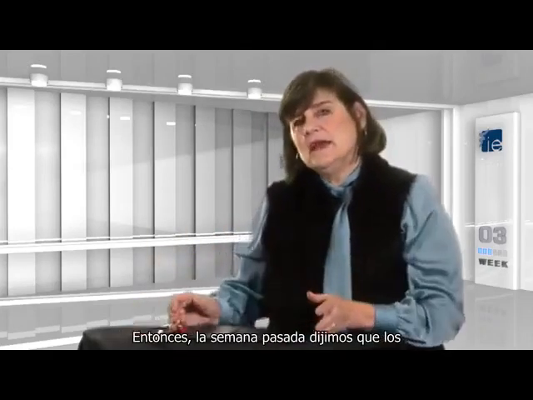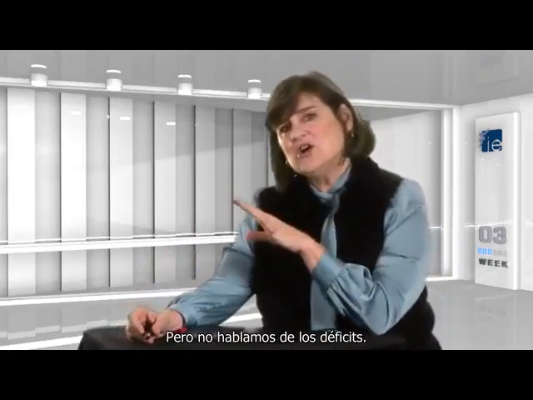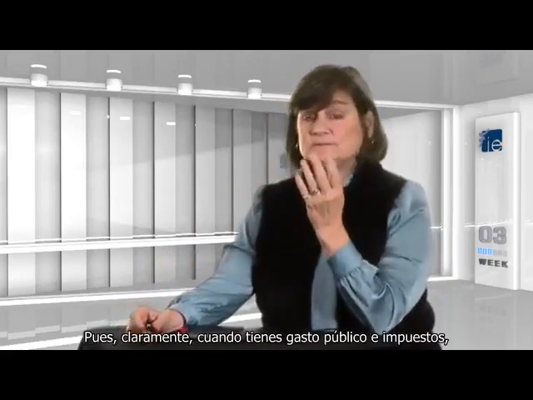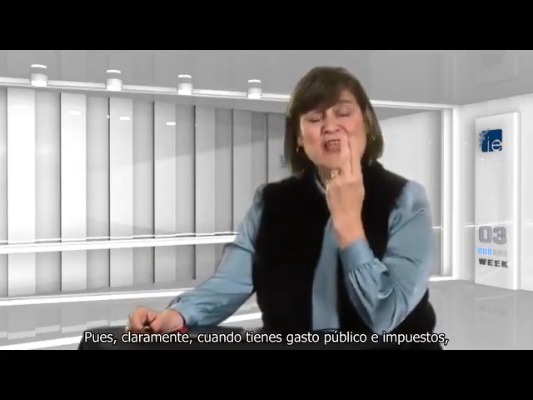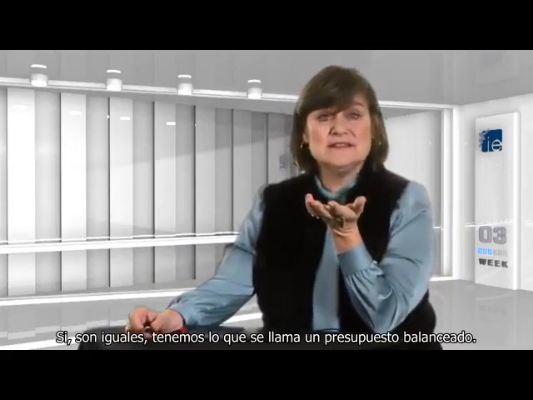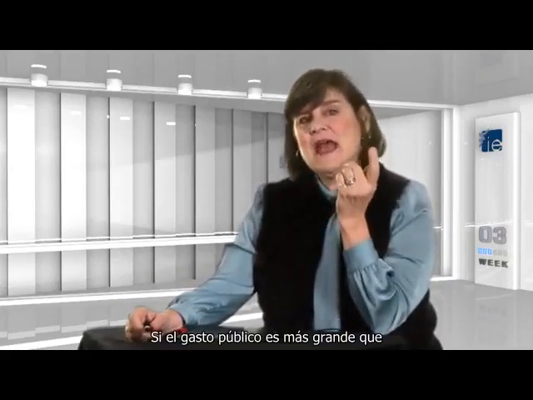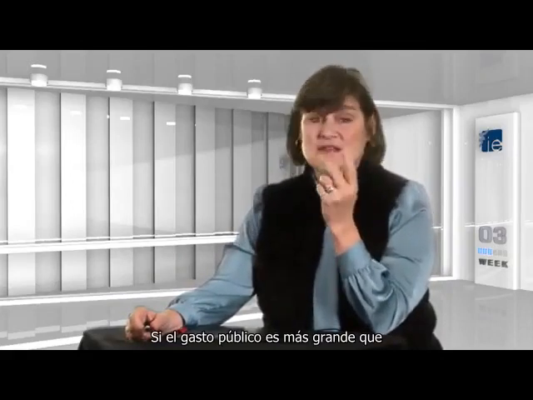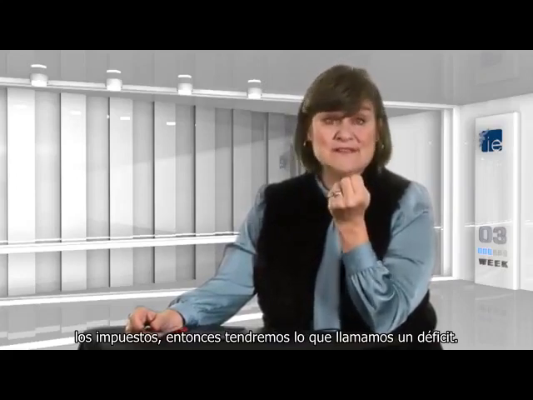So we said last week that the government's two tools are government spending and taxes, but we didn't talk about deficits. Well, clearly, when you have government spending and taxes, if they are equal, then we have what we call a balanced budget. Not very many governments have that, but it does happen. If government spending happens to be larger than taxes, then we have what we call a deficit.